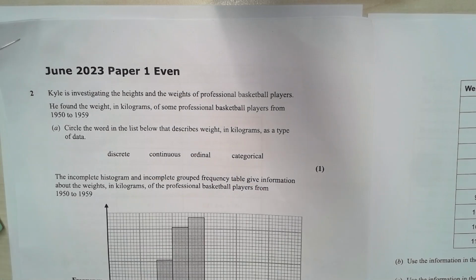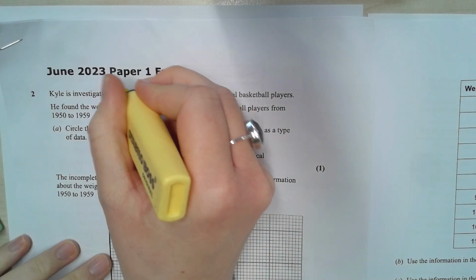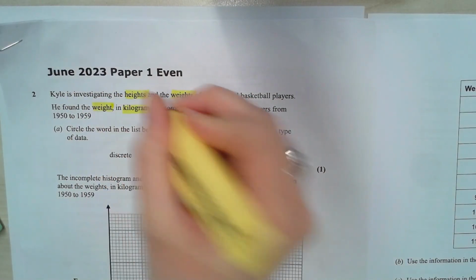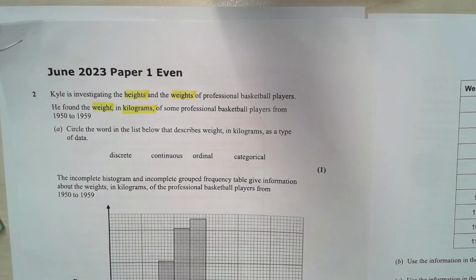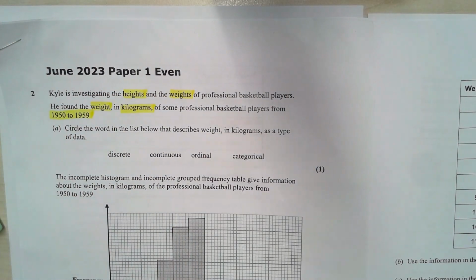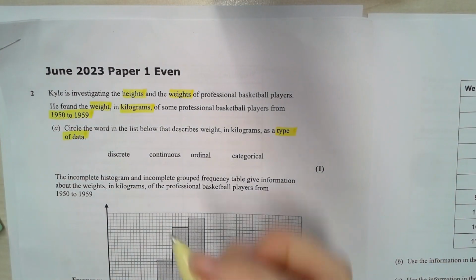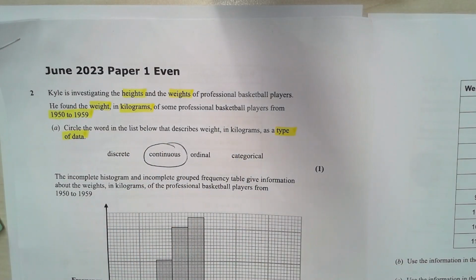Our first question is that Kyle is investigating the heights and the weights of professional basketball players. He found the weight in kilograms of some professional basketball players from 1950 to 1959. For question A, they want us to circle the word from the list below that best describes weight in kilograms as a type of data. Here, weight in kilograms would be continuous data. That would be your first mark.